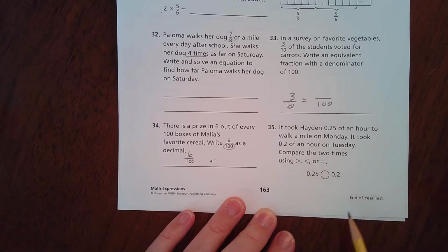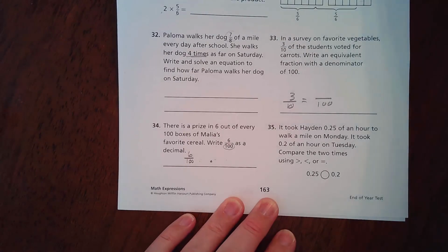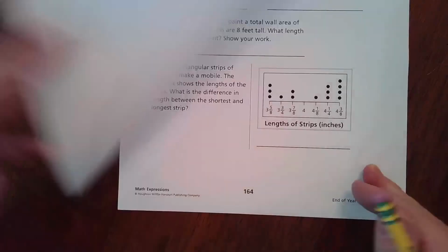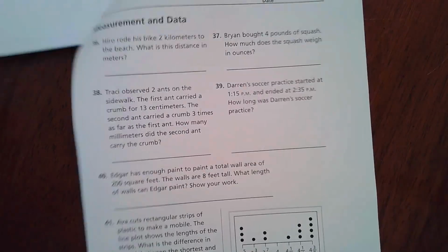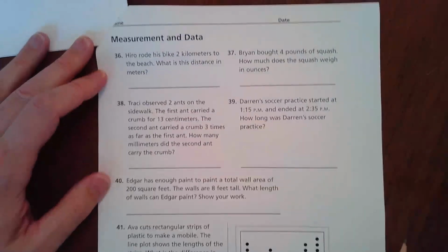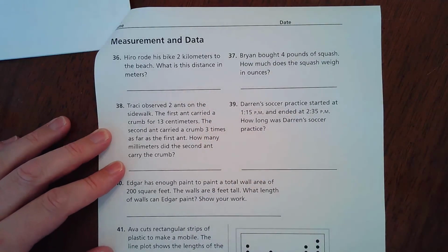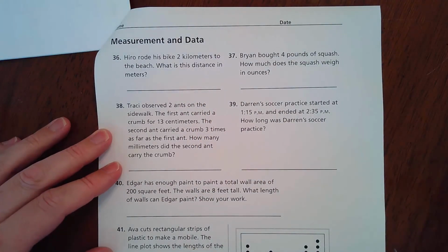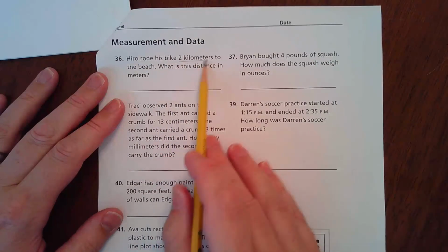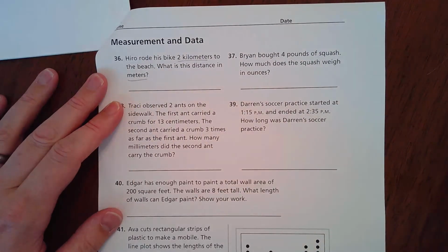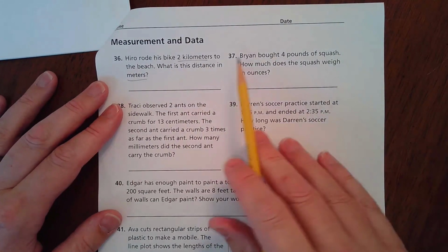Compare the two. Oh, this is easy. So we're just going to compare these two decimals here. Greater than, less than, or equal to. And then, last page. What is the distance in meters? Well, this is going to be a great page for you because we didn't even get to this stuff during quarantine. So this is a conversion between kilometers and meters. So give it your best shot.